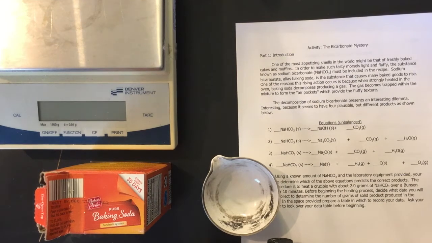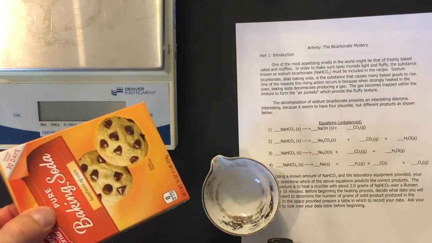Hello everybody. Today we're going to use what we learned about mass and mole conversions and how that interacts with balanced equations to solve a mystery. So here I've got some baking soda.